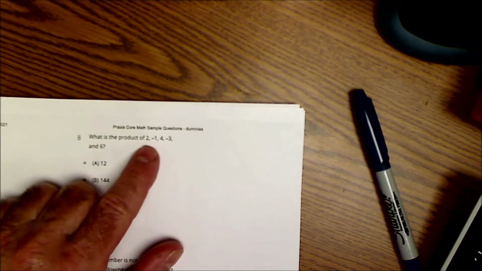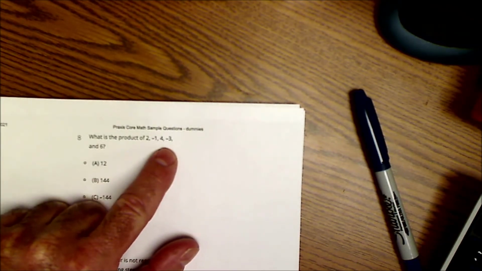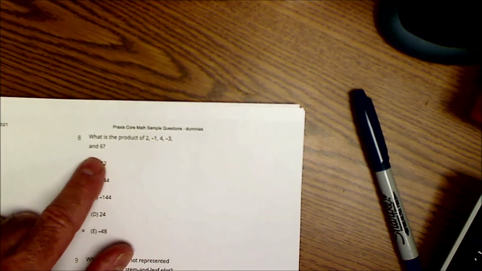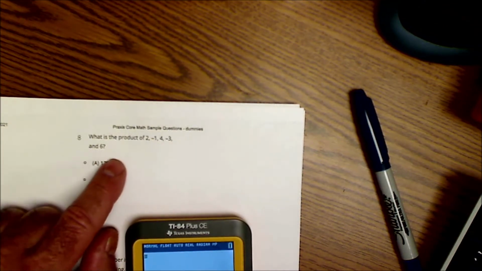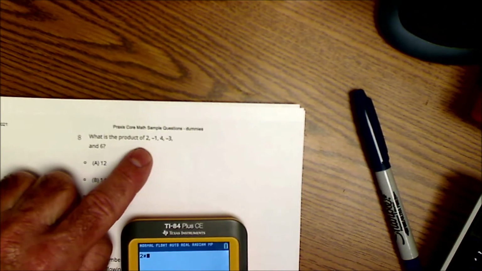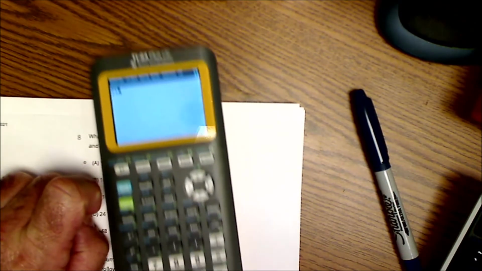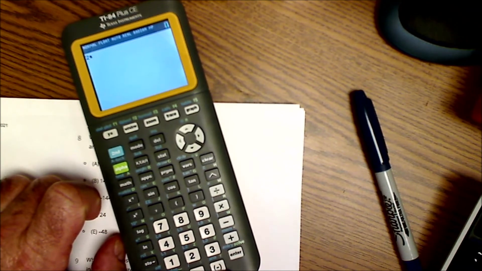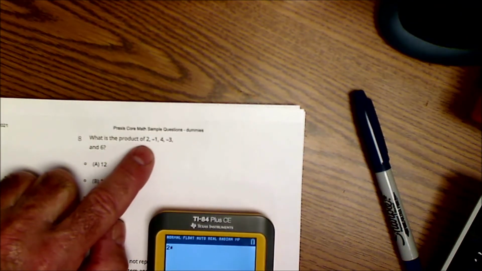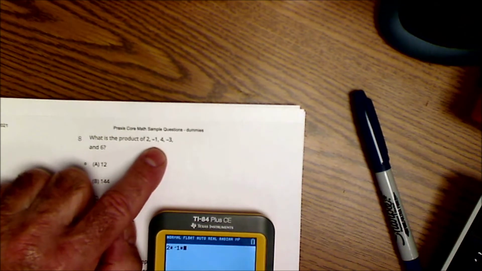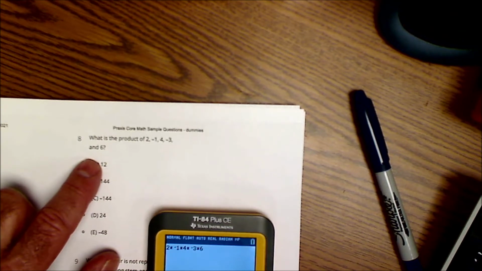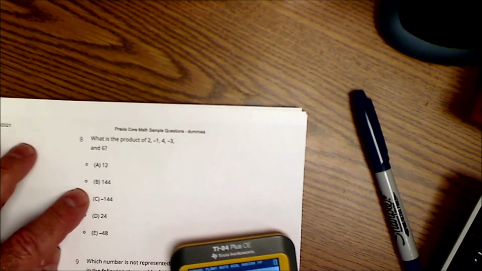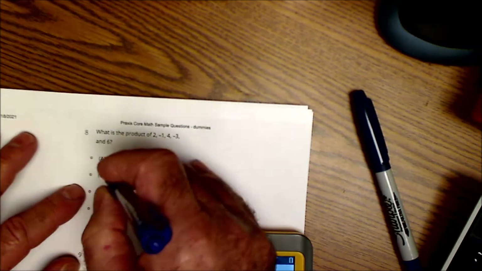Okay, moving on to number 8. What is the product of 2 times -1 times 4 times -3 and 6? To be safe, I could do that on a calculator. I'm really keeping track of the negatives. So I got to use this bottom button down here for negative, not the subtraction key. 2 times -1 times 4 times -3 times 6, and it gives me 144, which is answer B.